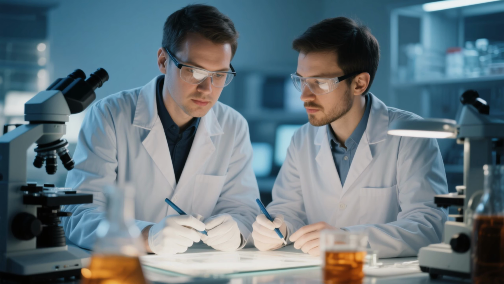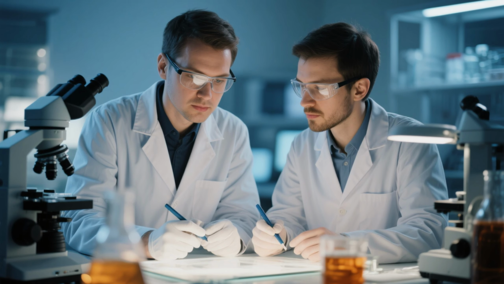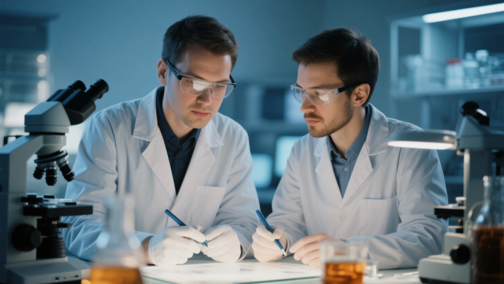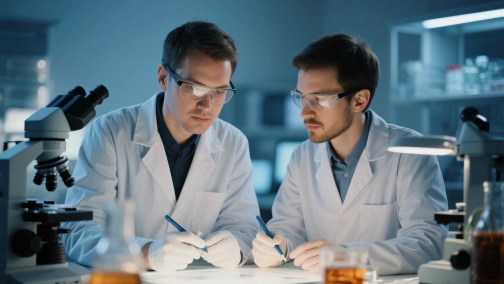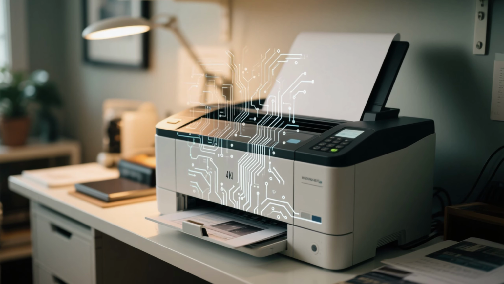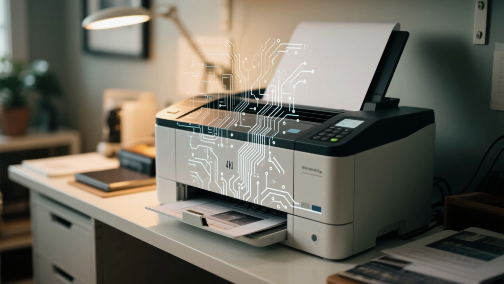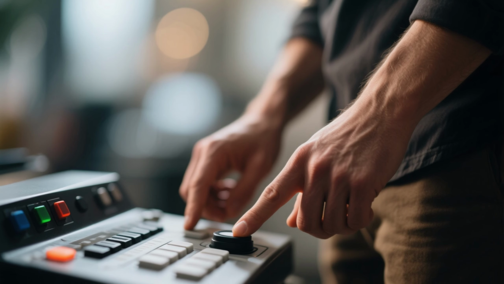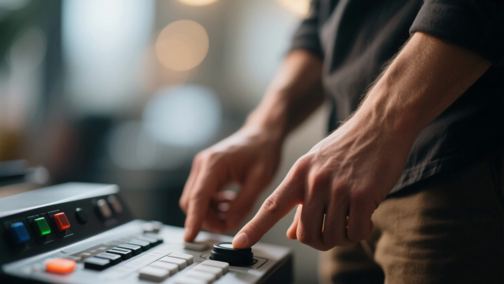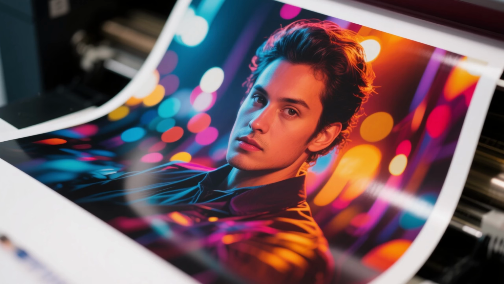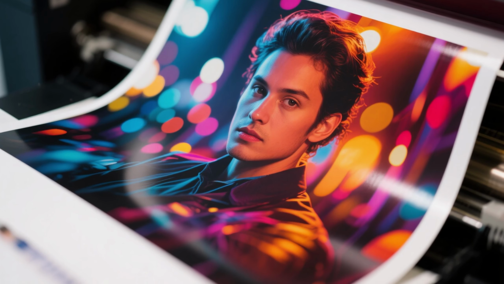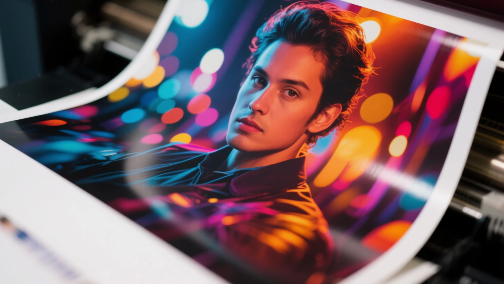But behind that leap were decades of research into fluid dynamics, materials, and tiny nozzles that wouldn't clog. It wasn't magic. It was engineering, hidden in plain sight. Now, let's go back to you standing in front of your printer. You send a photo, and it comes out on glossy paper, full of colors.